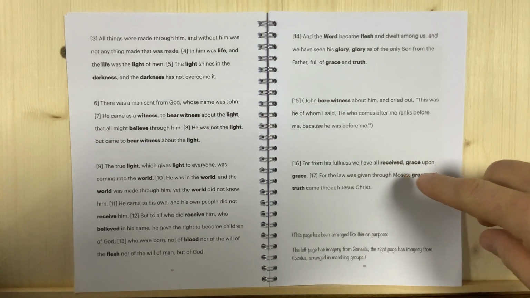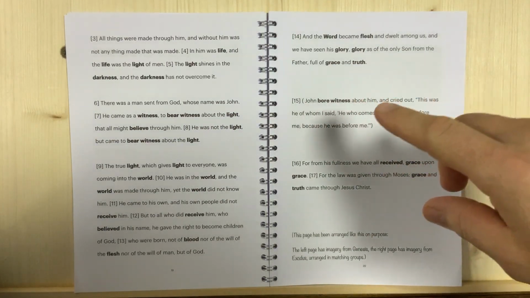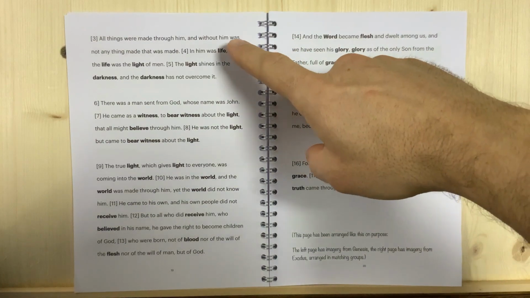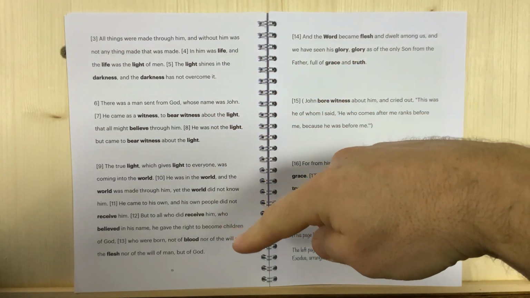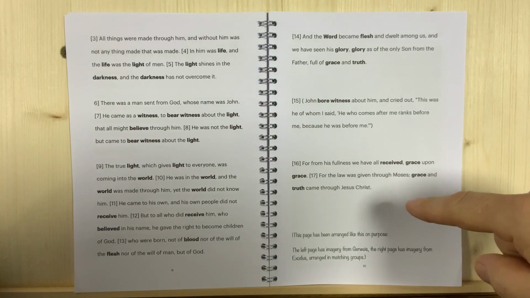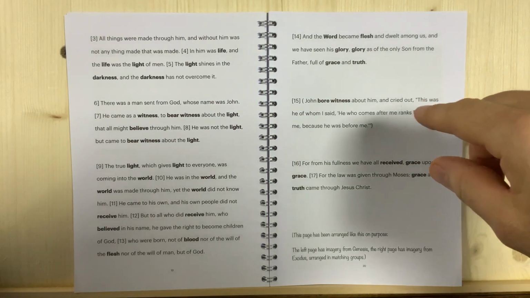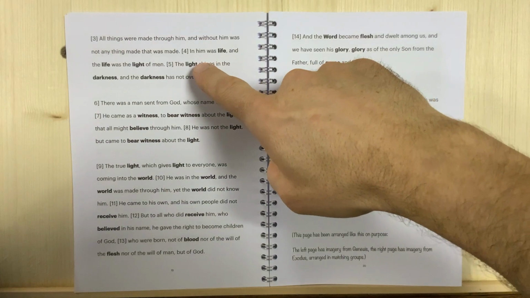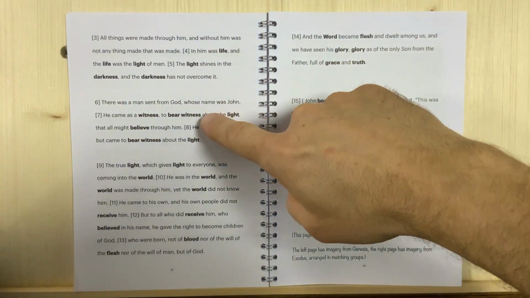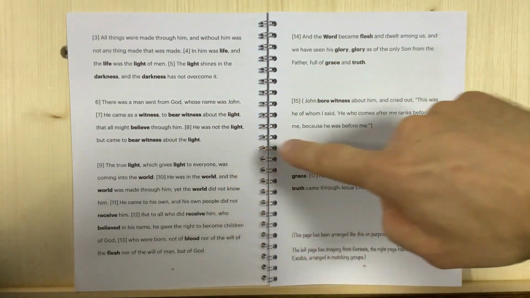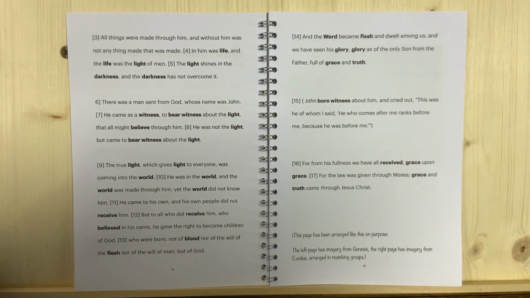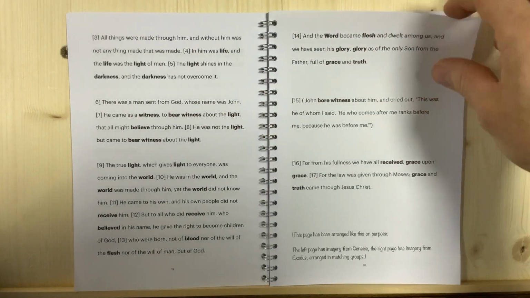As we turn over, what you'll find with this particular study is that on this page, the left-hand side has got imagery from Genesis, and then the right-hand side has got imagery from Exodus. And the rather cool thing is that this bit here relates to this bit here relates to this, and this bit here relates to this. This is one of the beautiful ways that John has constructed this book. And it's really fun to investigate what the references are, and you can do that in your own study time.